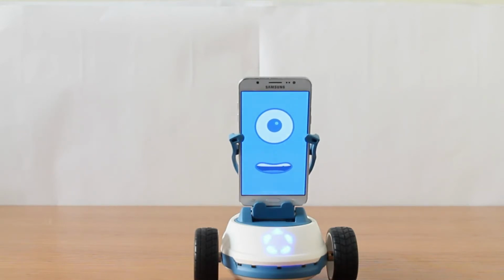Now I say goodbye, but you can try all of these behaviors. If you want to go back to the main menu, just press the back button of your smartphone.